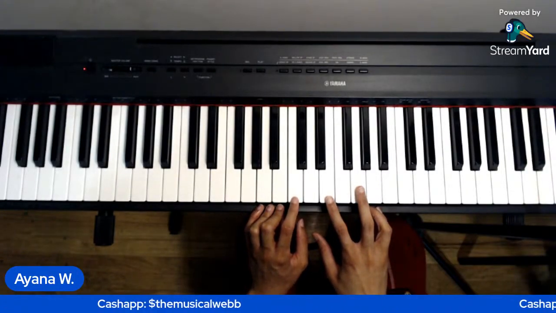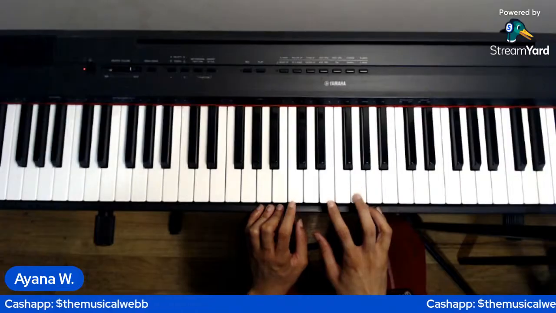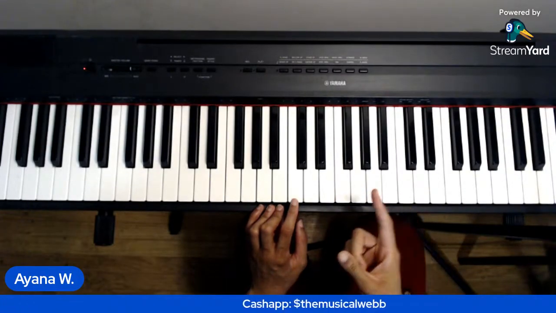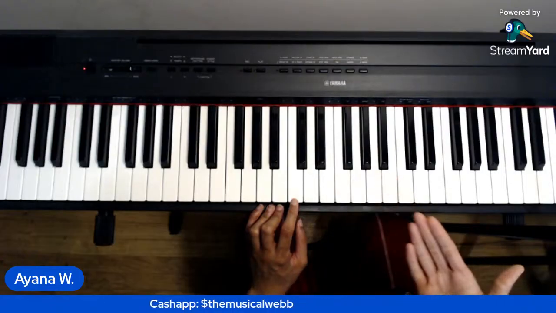So what is this chord that I'm going to be talking about? The chord is called the major triad. What is a major triad?